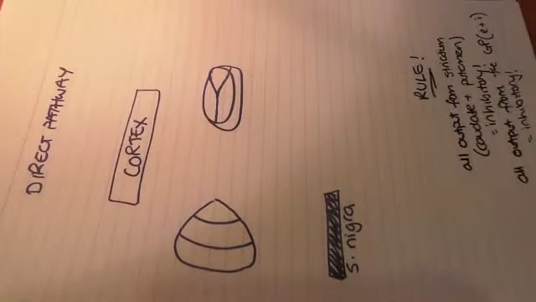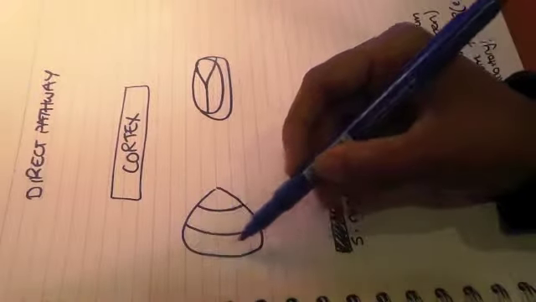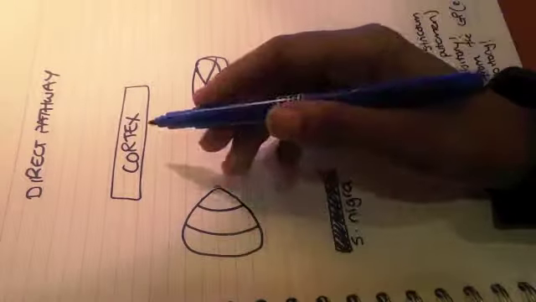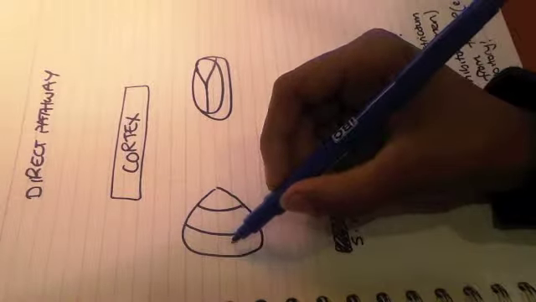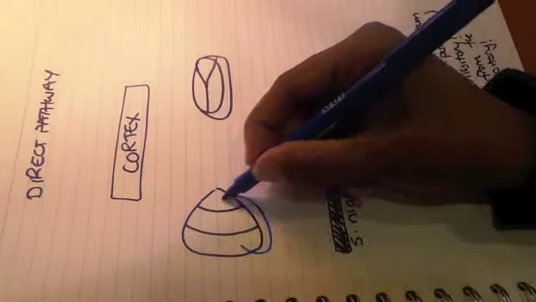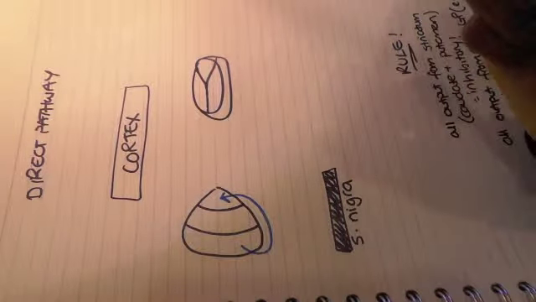So let's draw them out here. Output that goes from the striatum, which is the putamen, is inhibitory. And in the direct pathway, the output going from the putamen goes directly to the internal globus pallidus.